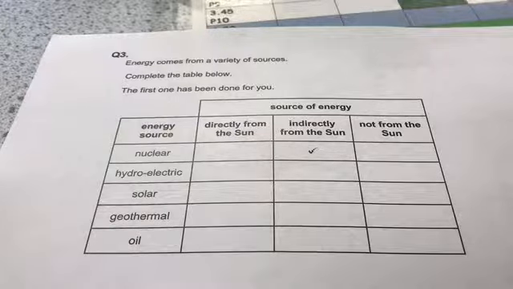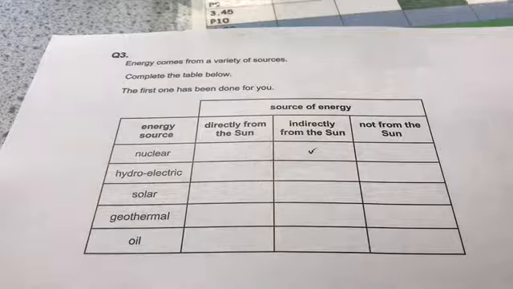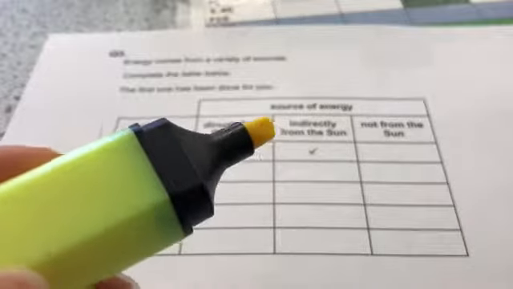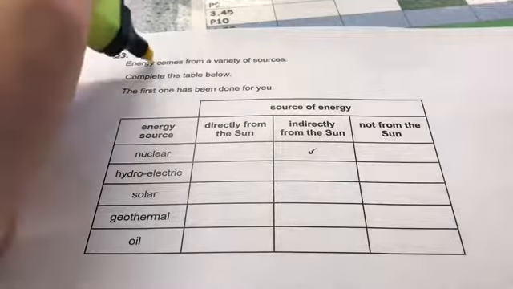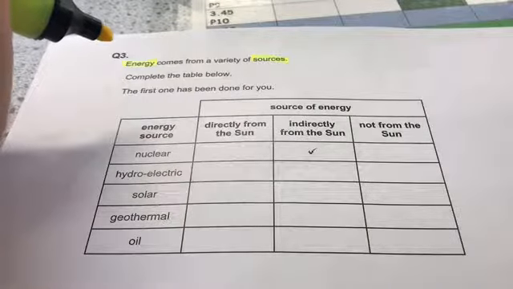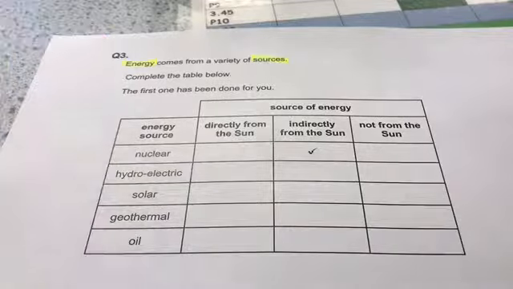Okay, so we're going to look at how to answer this physics question on energy, and we're going to start by using a really important technique of highlighting. So please make sure that you highlight the keywords in the question to help you answer it properly. Energy comes from a variety of sources. Complete the table below. The first one has been done for you.